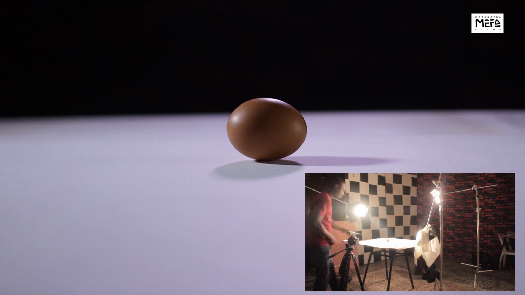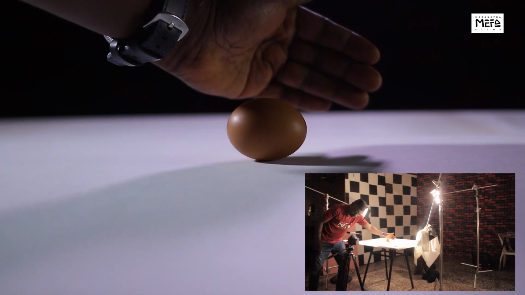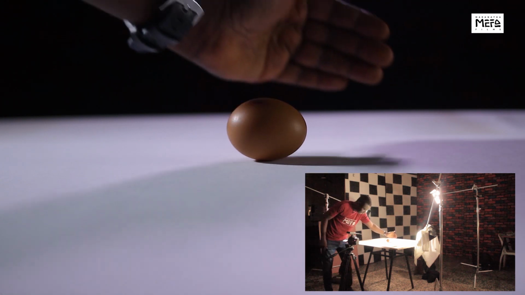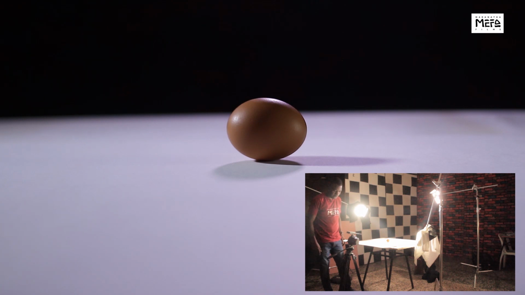Now, this is what your backlight does. It creates sparkles. Can you see that sparkle? When the sparkle is not there, then there is no backlight. But when the sparkle comes in, then there is backlight.